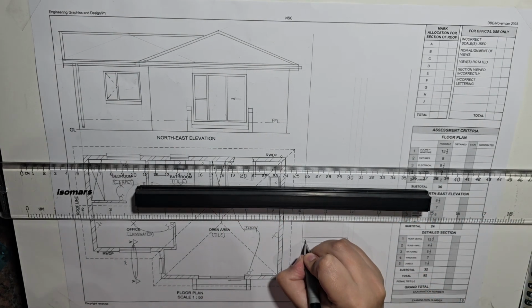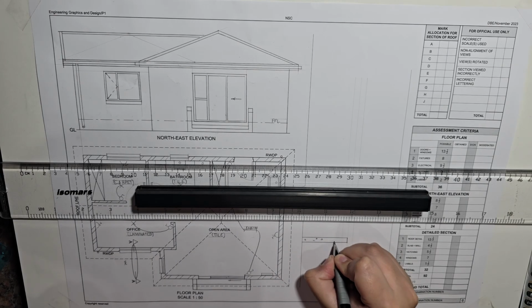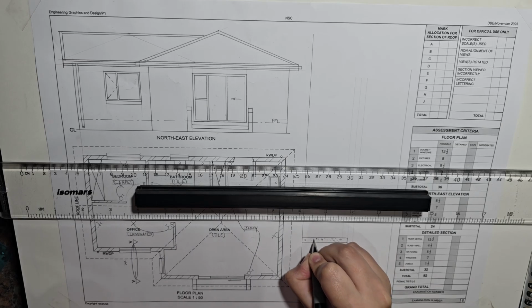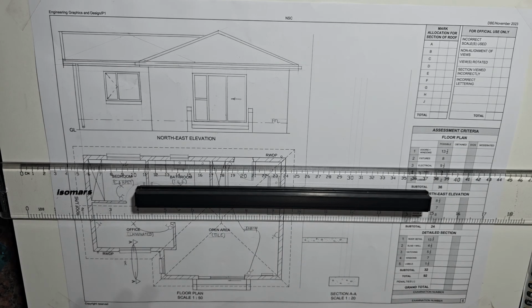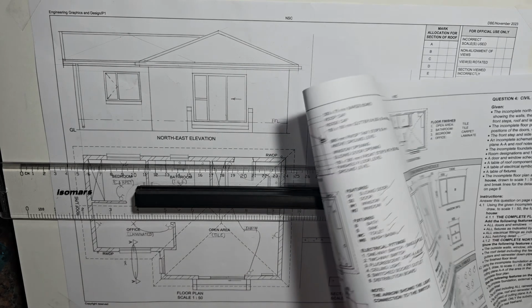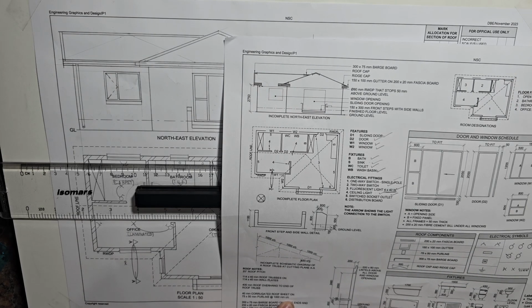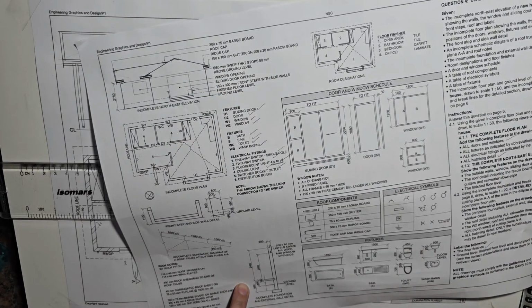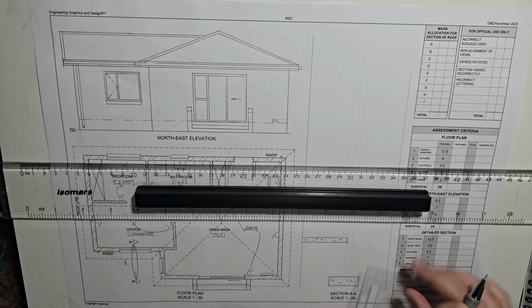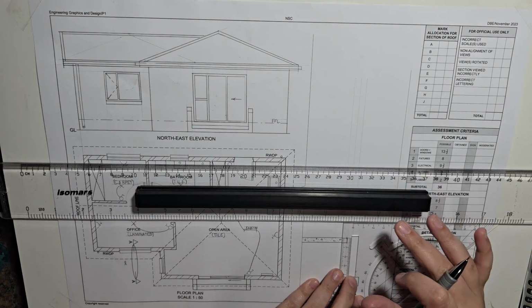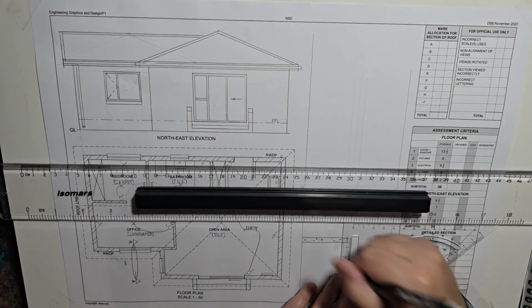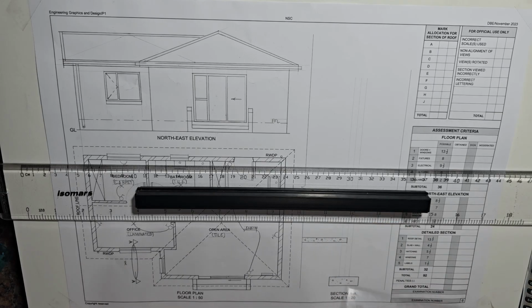And then my floor is done, so I'm doing my hatching again. There we go. Hatching done. Now at least I have one mark for all of my hatching. The ground level from the top of my floor to the ground is 450. That is 22.5. Top of my floor, correct? Yes. Top of my floor, 22.5.